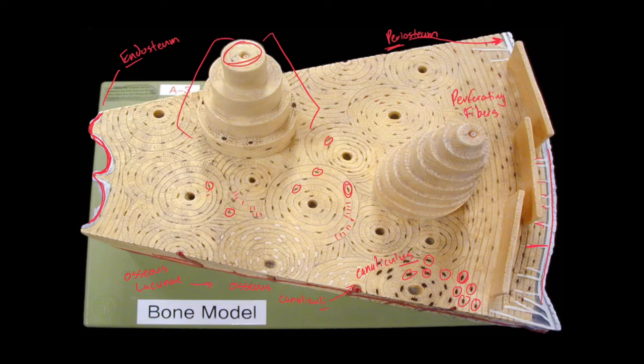Right here, we have an osteonal lamella that is closest to the nutrient canal, and it just works its way out to the most external osteonal lamella. You can still see osteocytes within the osteonal lamellae. Here, same thing. Osteonal lamellae working its way towards the central canal of an osteon.